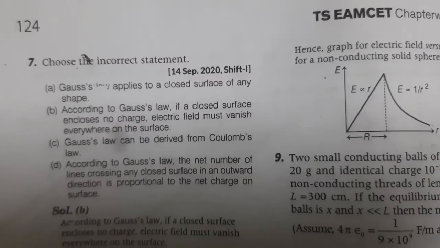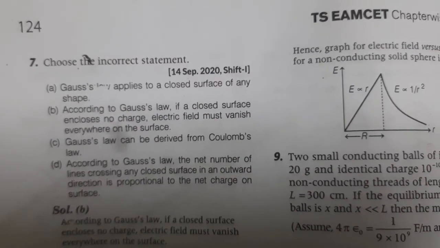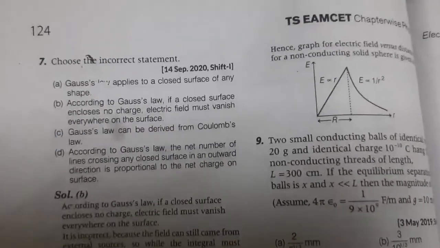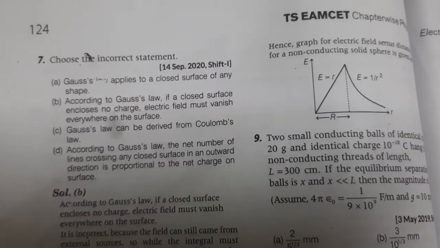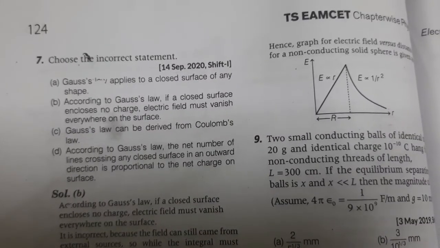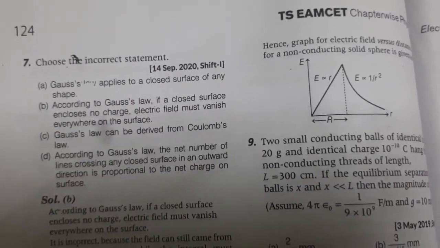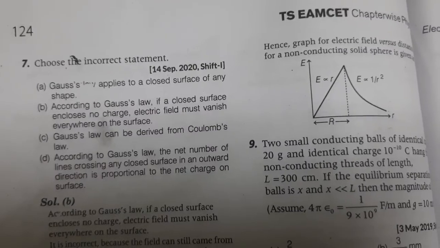So B is the right answer to pick as incorrect. Then the third one, Gauss's law can be derived from Coulomb's law. Yes, we can derive Gauss's law from that. Then the fourth one, according to Gauss's law, the net number of lines crossing any closed surface, that also is giving the electric flux. So this is our next question, very easy.